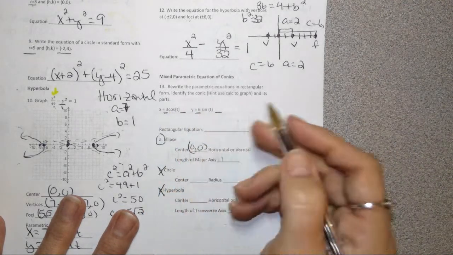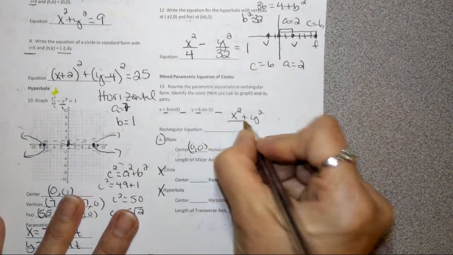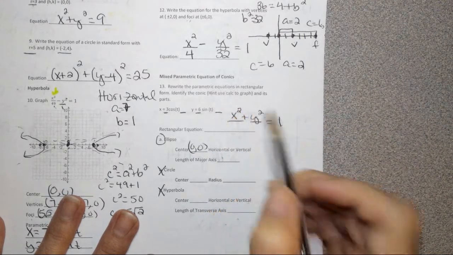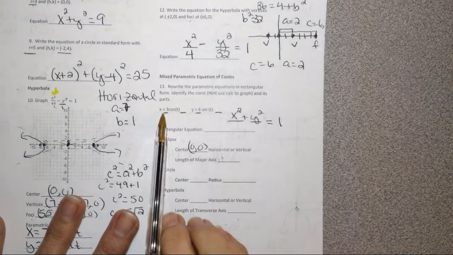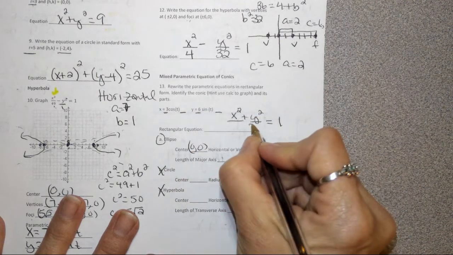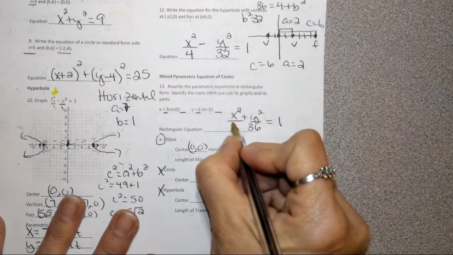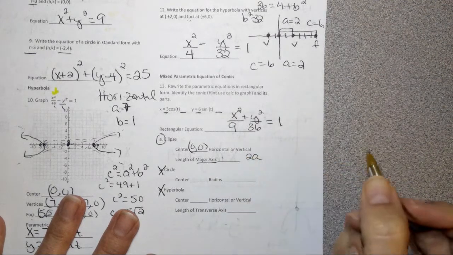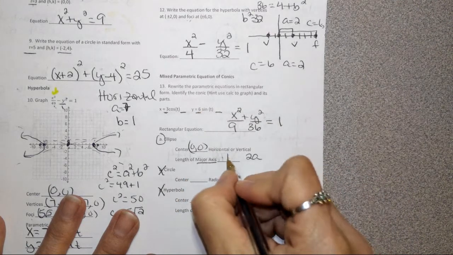If I were to write this equation, all ellipses have the x squareds first, and it always equals 1. Because my center is at 0, 0, I didn't need any parentheses. A squared is going to be your bigger number. So what's bigger, 3 or 6? 6 is. So underneath the y goes 6 squared, which is 36. Underneath the x is going to go 3 squared, which is 9. They ask you for the length of the major axis, which is always 2 times a. Remember, a is your biggest number, so a is 6, and 2 times a is 12.